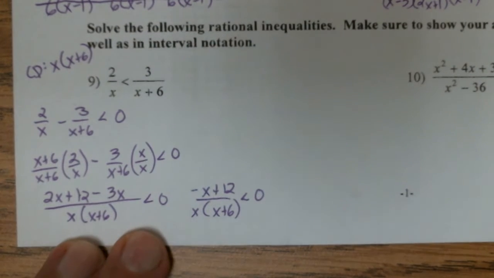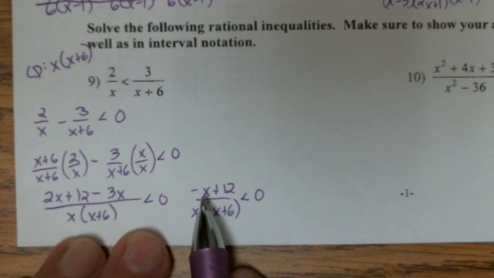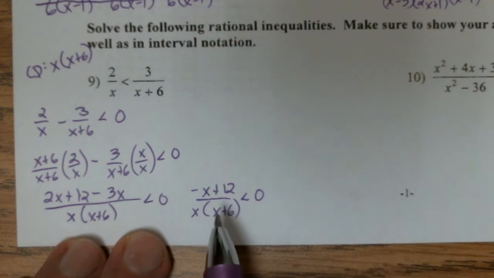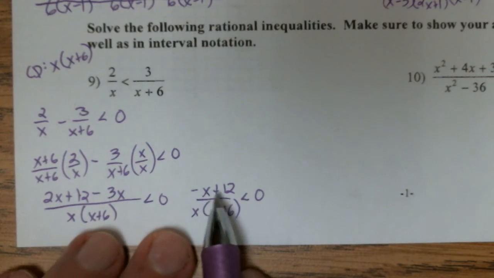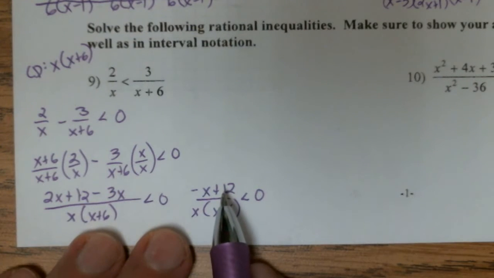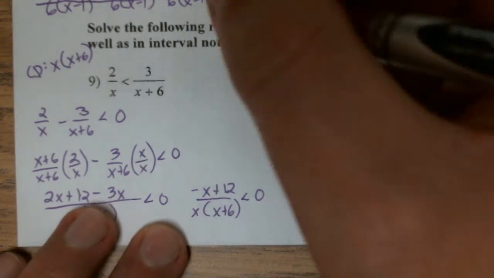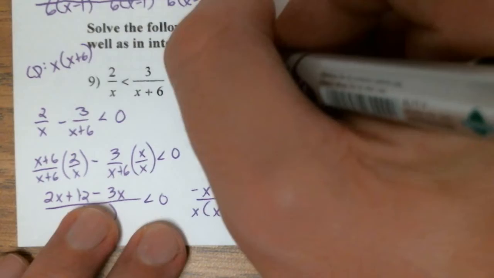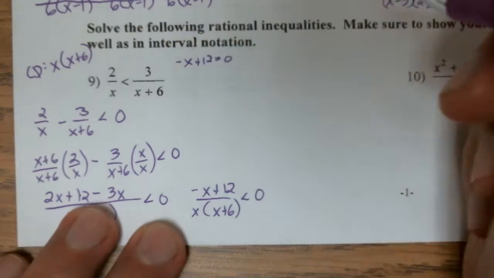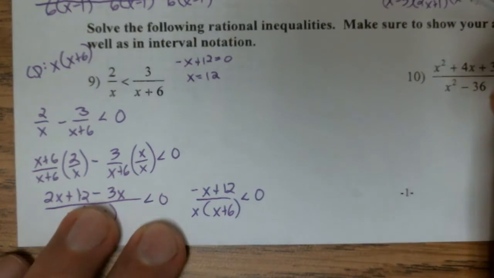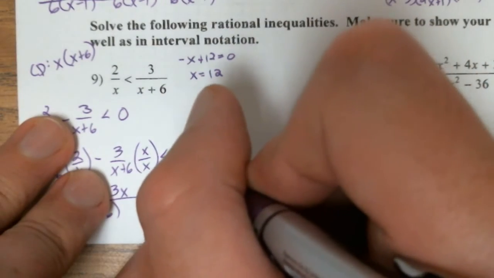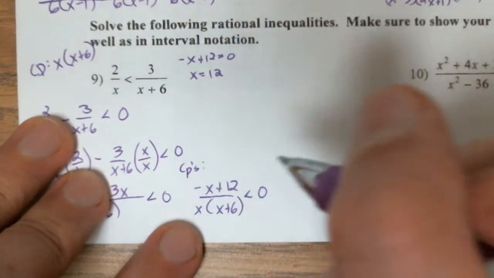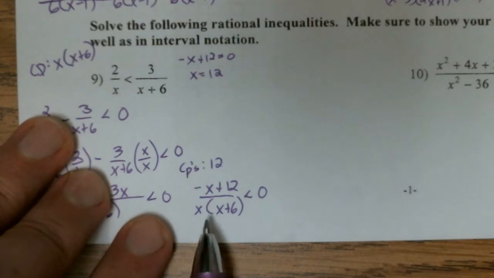Step 3 is to look at our CPs. Okay, to refresh your memory, CP is the critical point. And the critical points are the values in the numerator and denominator that give you a 0. So it's kind of like the excluded values in the bottom, but we're also adding quote-unquote excluded values in the top. Okay, so what value in the top gives me a 0? Well, you're literally going to set the numerator equal to 0. So negative x plus 12 equals 0. Add the x to the other side, and you get x is equal to 12. Okay, so one of my critical points, I'll write this here, CPs, one of my critical points is 12. All right, that's the numerator.